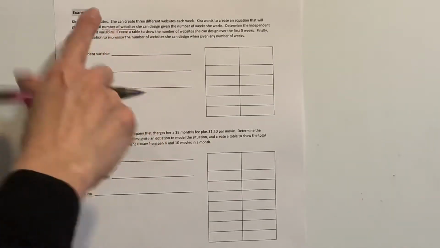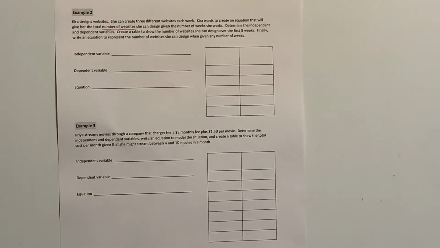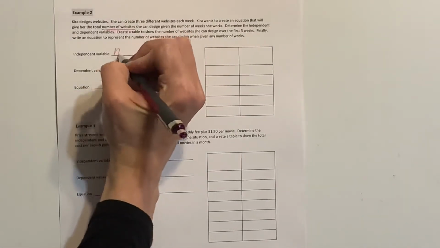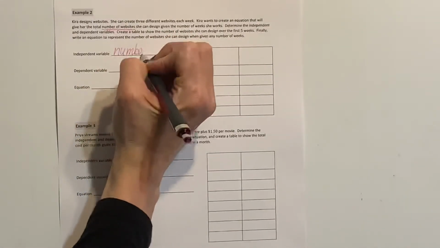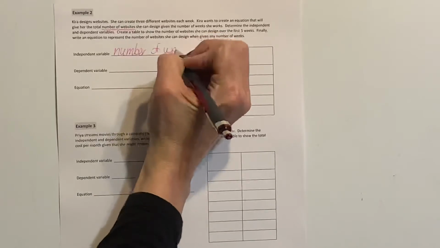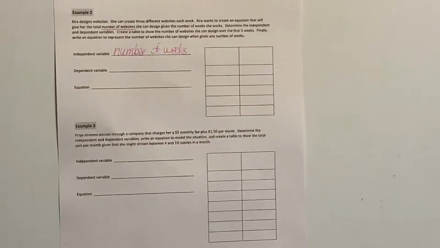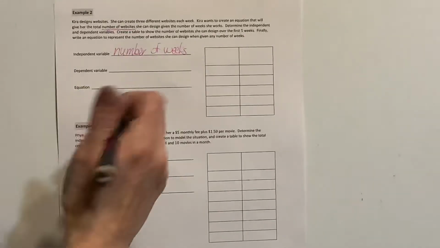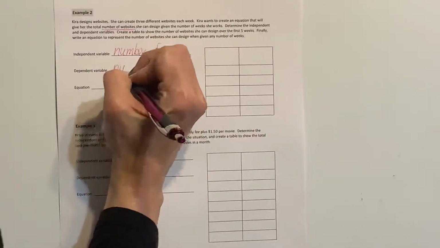So the number of websites will change depending on the number of weeks. So we're going to say number of weeks is independent.